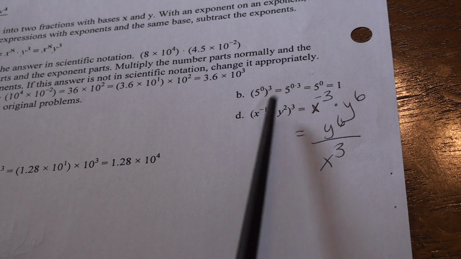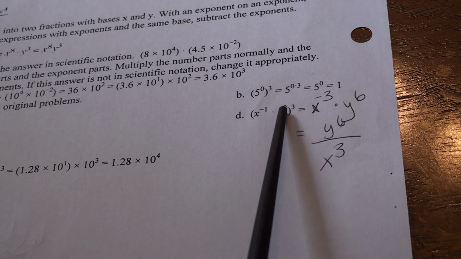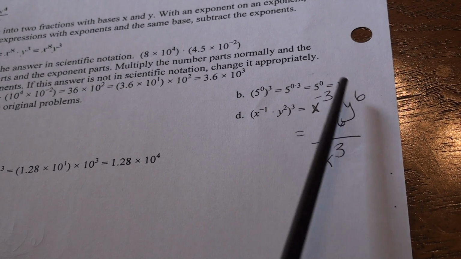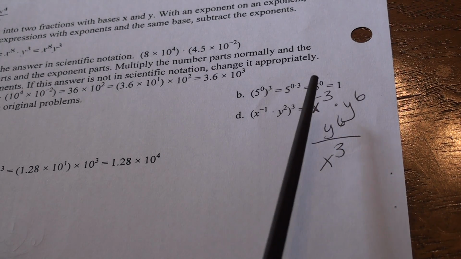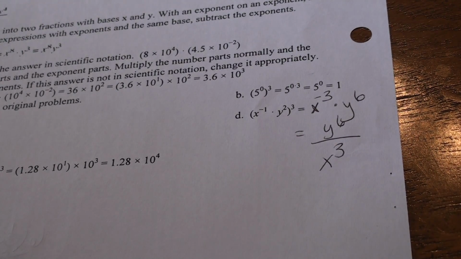So x to the negative 1 to the third becomes x to the negative third. Y to the second to the third becomes y to the sixth. But again, we don't like having x to the negative third, so it becomes y to the sixth over x to the third. Let's take a look at a few more.